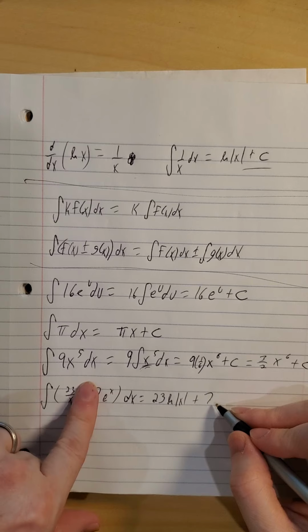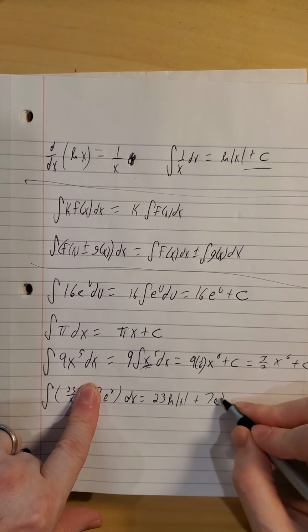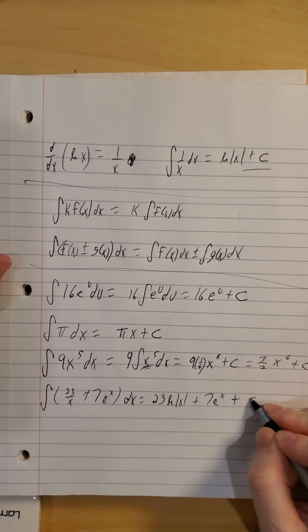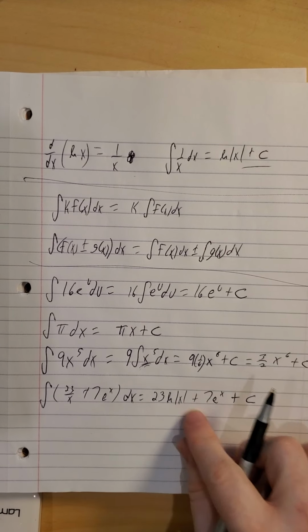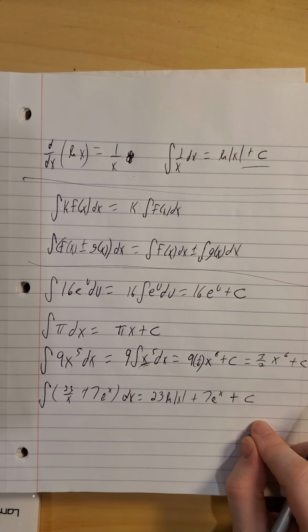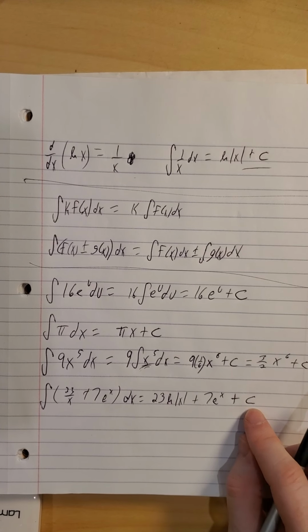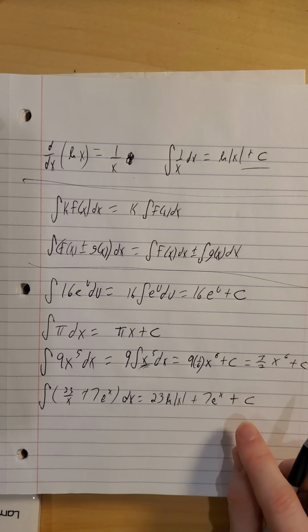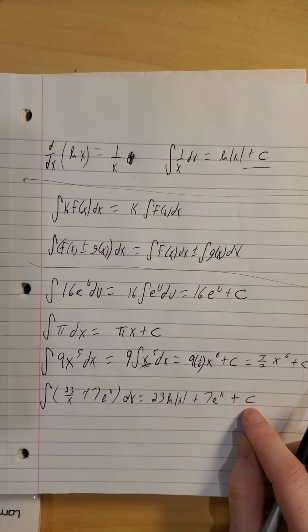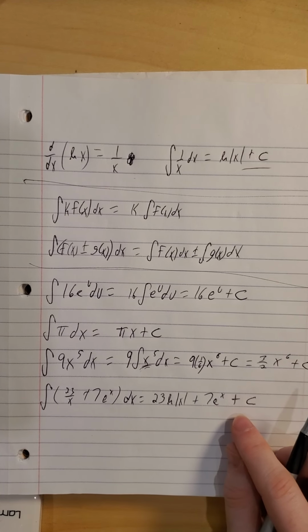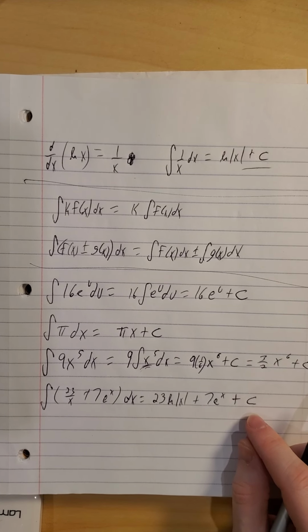Hang on to the 7. Antiderivative of e to the x is still e to the x. And then we add our c. Notice I didn't add 2 plus c's on here. The reason for that, adding 2 constants together will still just give you another constant. So we just need 1 tacked onto the end, not necessarily a plus c sub 1 plus c sub 2.